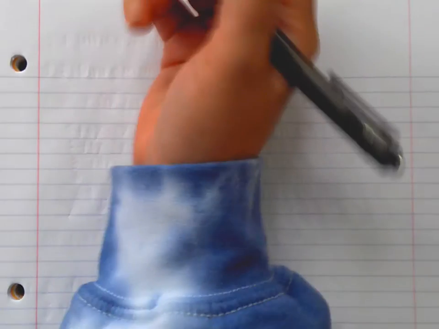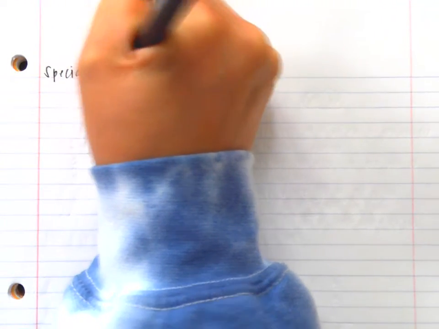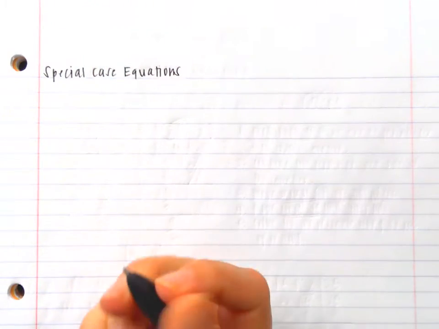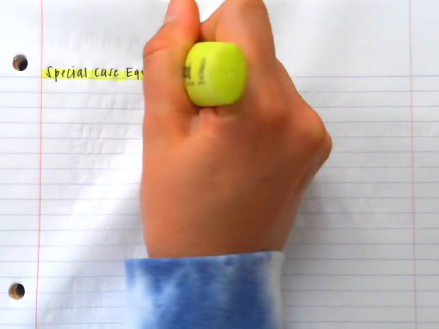Hello, Algebra 1. We are going to start with our next unit, which is special case equations. We are kind of building off of multi-step equations. So this one is titled Special Case Equations. I'm just going to start with an example, and then we'll see what that means and talk more about that. So let's look first at this example.